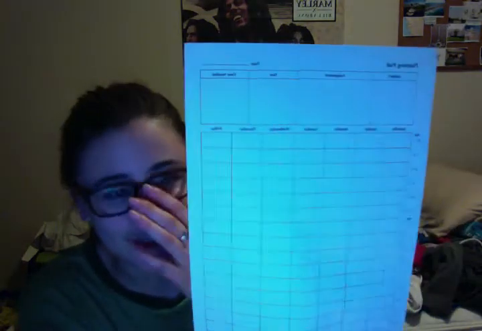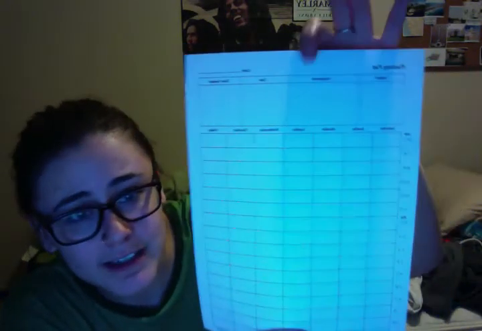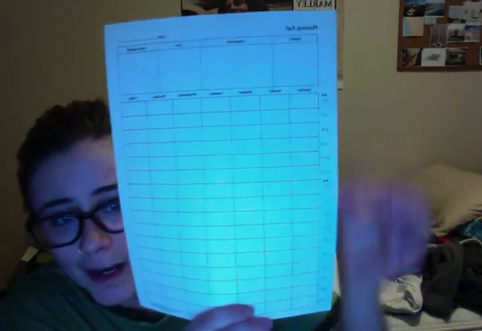What it came with is a planning pad with about 50 sheets that looks like this. And basically, it says subject, assignment, due, and time needed. And it has Sunday through Friday and time slots. This way you can schedule your time effectively and use it to your advantage. And I think this is really great. It came with a whole pad of those.